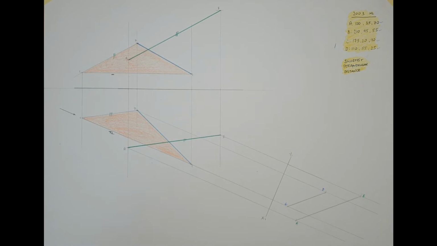Now, what are we looking at next? What we're looking at next is the shortest perpendicular distance, so we're going to view perpendicular to the lines. If it says shortest perpendicular distance or just shortest distance, we look perpendicular to the lines. So let's go and do that. I'll take the angle the lines are set. I'll use my adjuster this time.